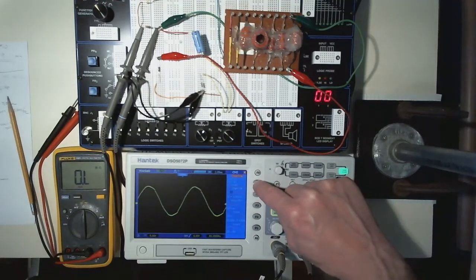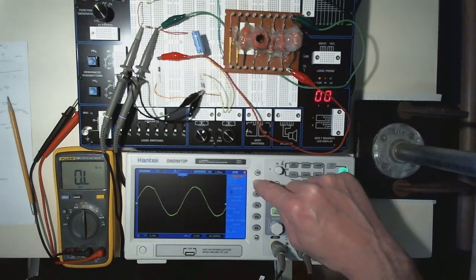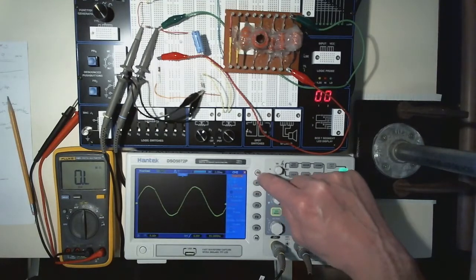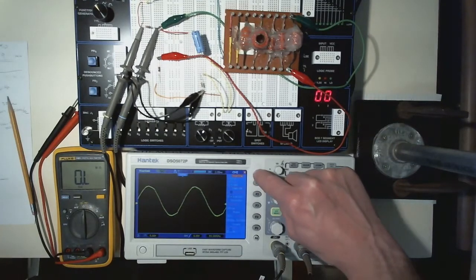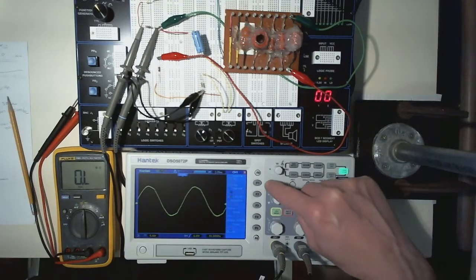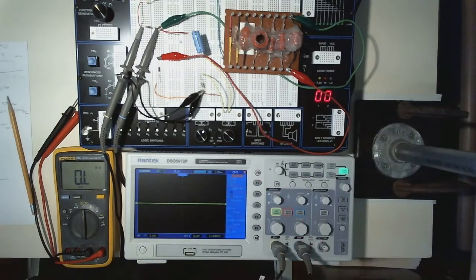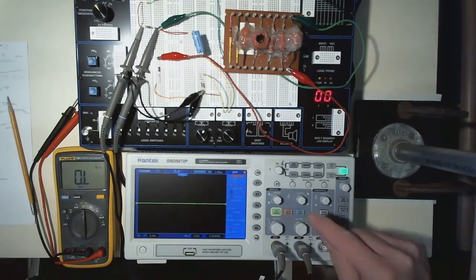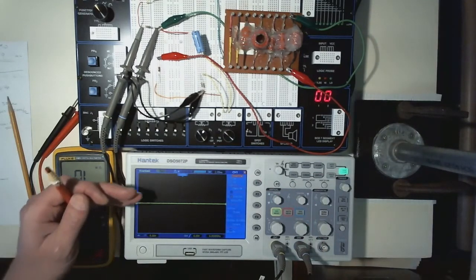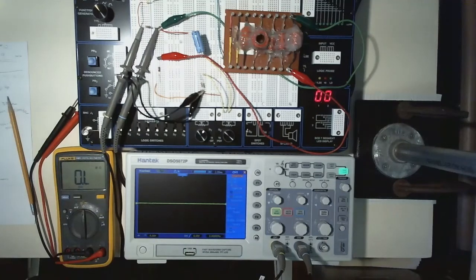Come on, ground. Oh, sorry, that's channel 2. Channel 1 menu. There we go. There's the ground, and you can see that we're right on there. Okay, so any deviation is probably coming from our source, and that's not uncommon.